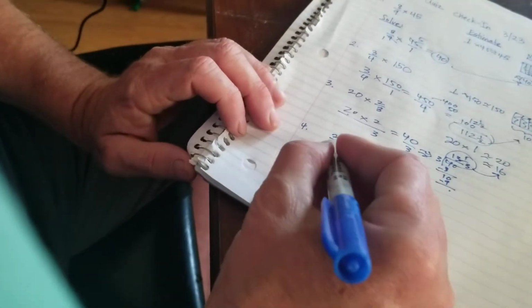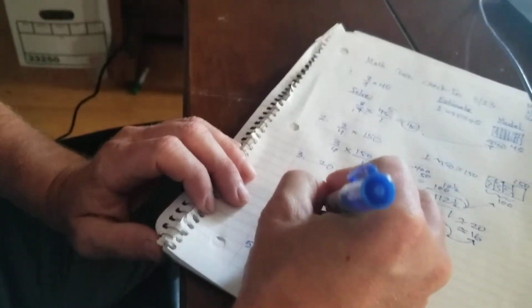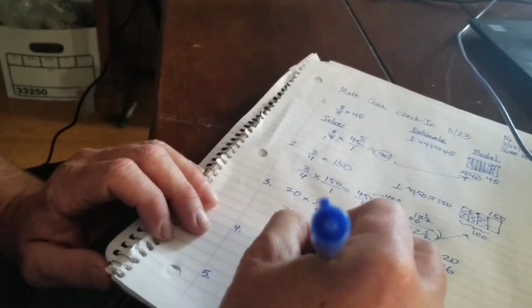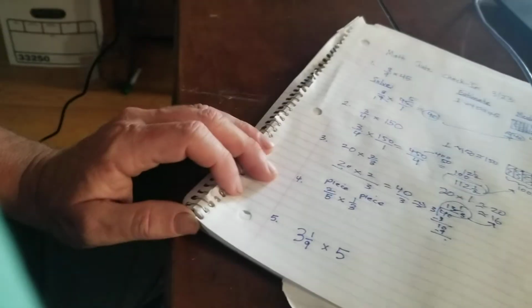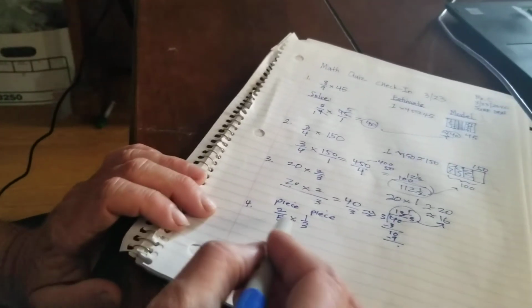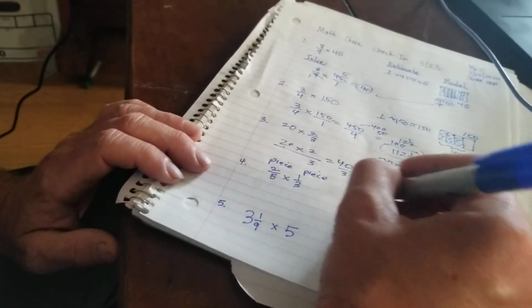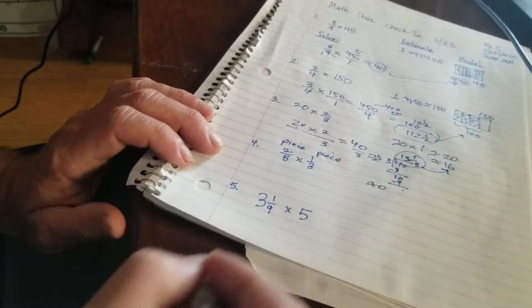Here we go. This time, I have 2/5 of 1/3. Now, I know from my own lesson that this is a piece of a piece, which means it's going to be less than a whole, and it's going to get smaller. It's going to get really, really small. So I'm going to guess that this is close to 0.